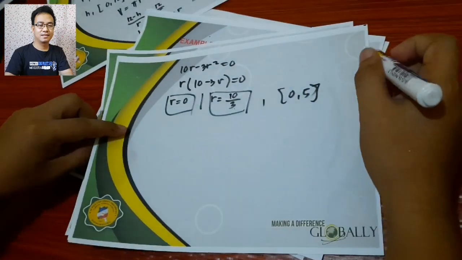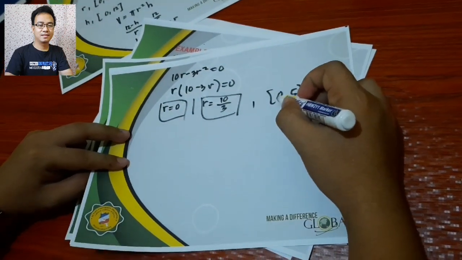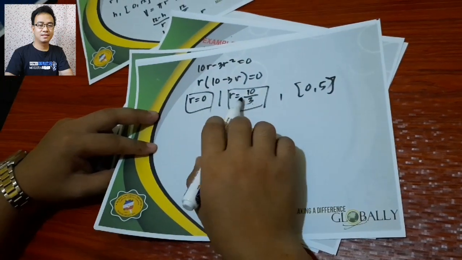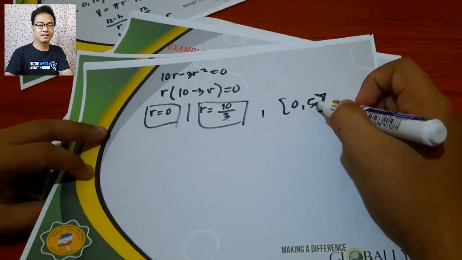Therefore, the absolute maximum value can be within these critical values, or within the endpoints of the interval 0 and 5.